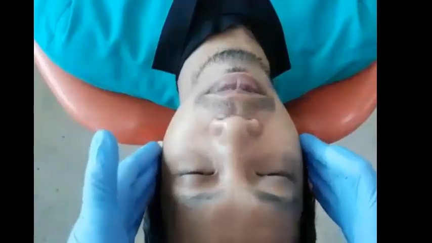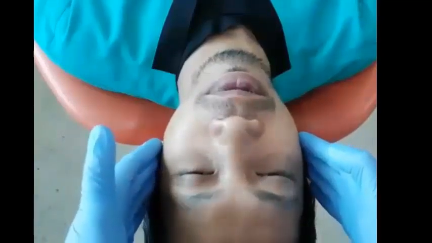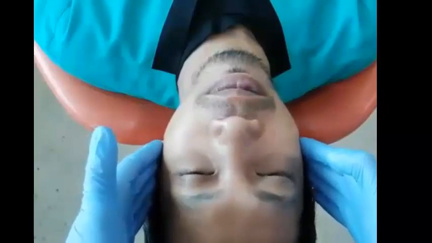Assessment of sound and pain on TMJ can be done simultaneously. Palpate the TMJ. Ask the patient to open and close his mouth several times. Assess for any sound and ask the patient if there is any pain during this movement. Note it down in your END form.